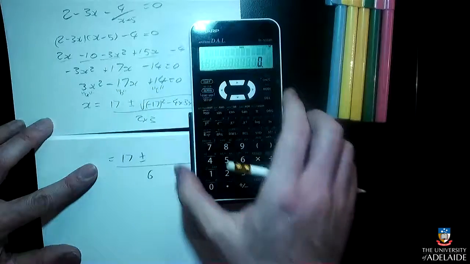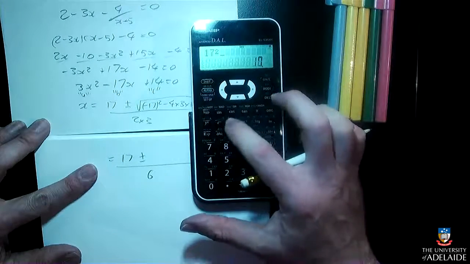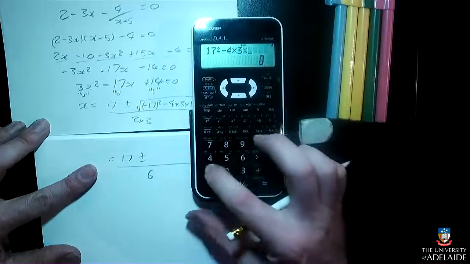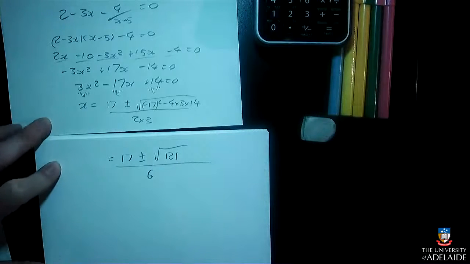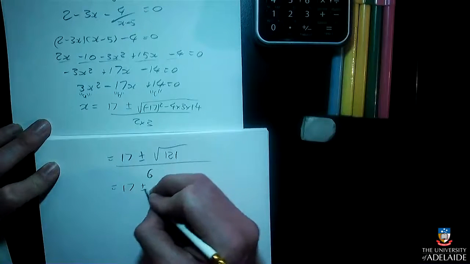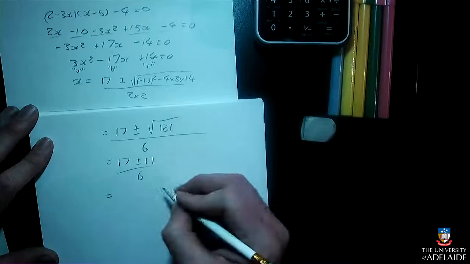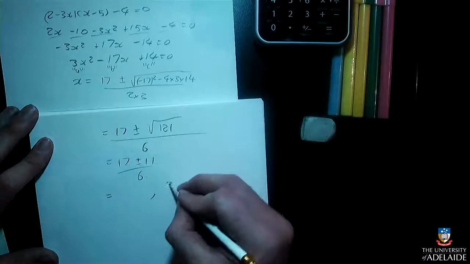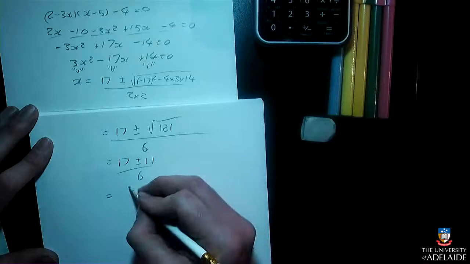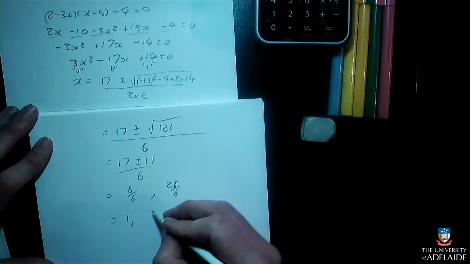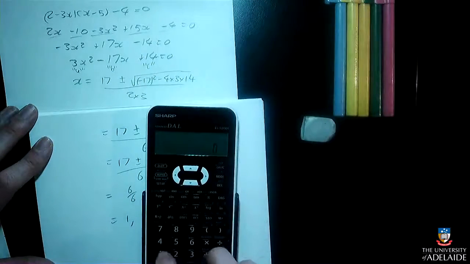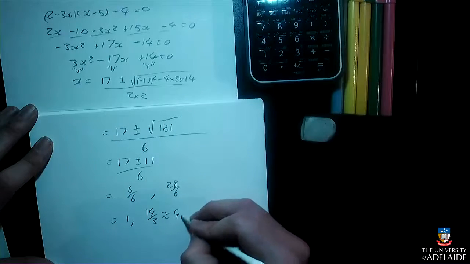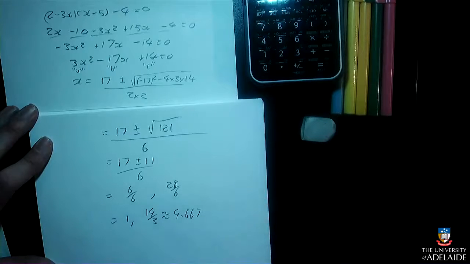So let's see, what have we got? 17 squared. The minus isn't going to make a difference when I square it. 121. Oh, that's cool, 121 is a square number. So that'll be 17 plus or minus 11 over 6. The bigger one will be the plus, so 17 plus 11 is 28 over 6. 17 minus 11 is 6, so this will be 1 and 14 thirds, which is approximately a little bit under 5, 4.667. Okay.